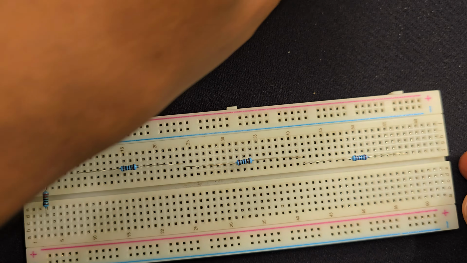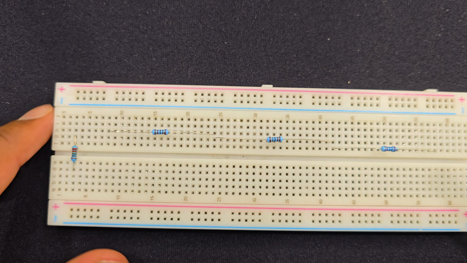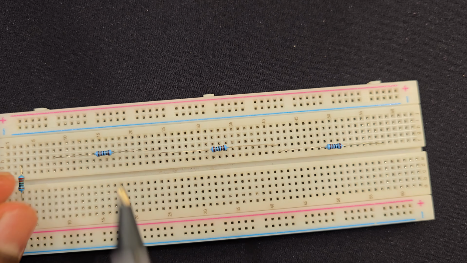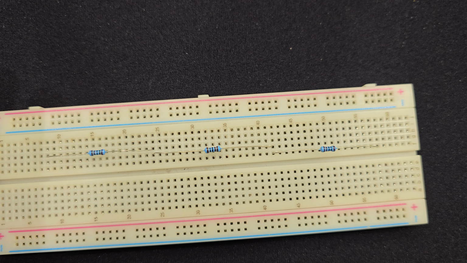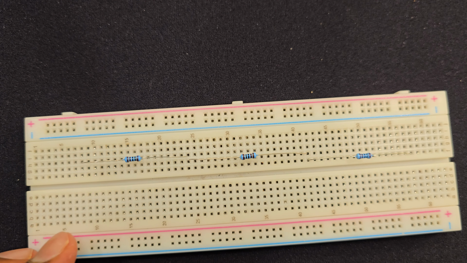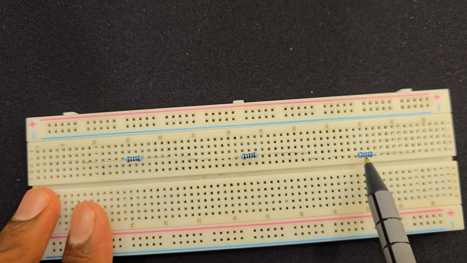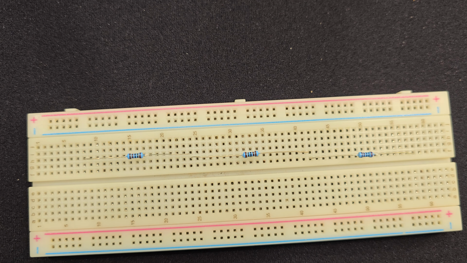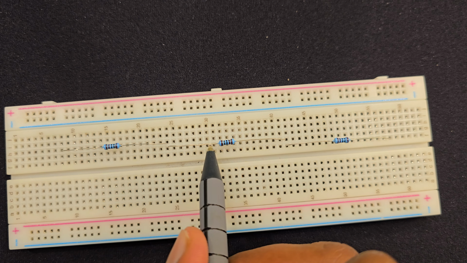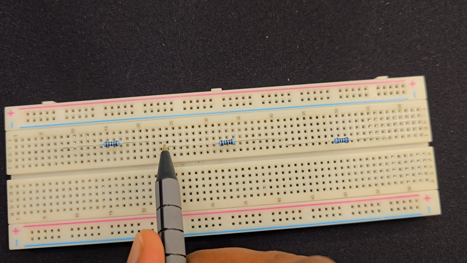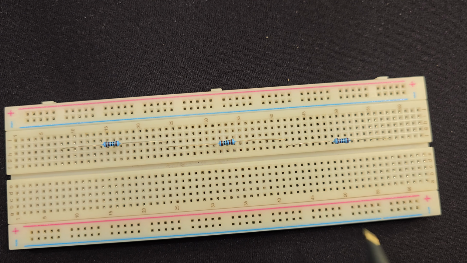So I have three 1 kilo ohm resistors here. All of these are 1. This is a 220 ohm resistor. I'm not using that, I'm just putting it away. If you notice, I connected these three 1 kilo ohm resistors in series. I connected the second resistor to the end of the first resistor, then the third resistor to the end of the second resistor. So it's in series.